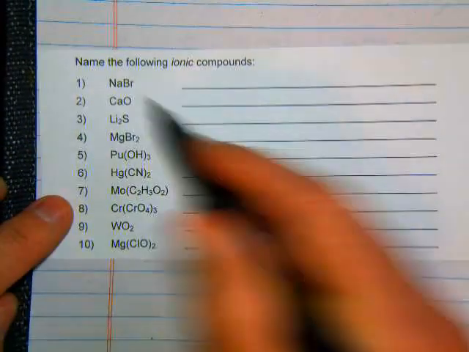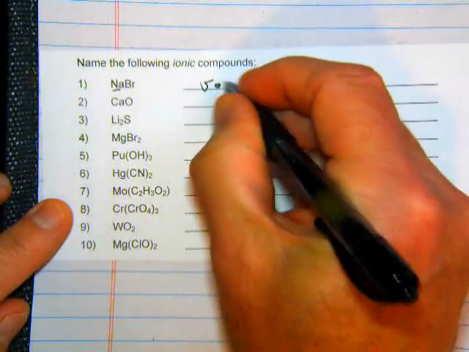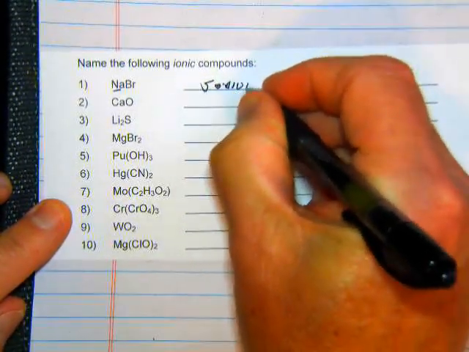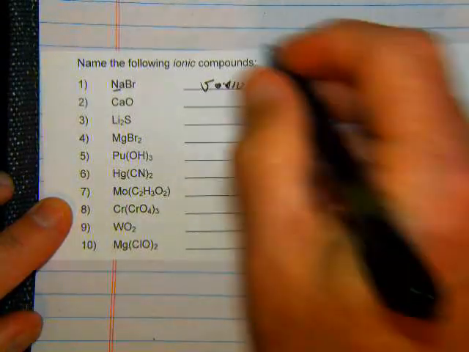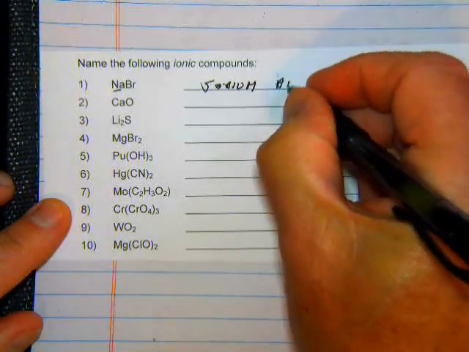So we got NaBr, so that's sodium. Br is bromine, so it would go to the IDE ending, so it would be bromide.